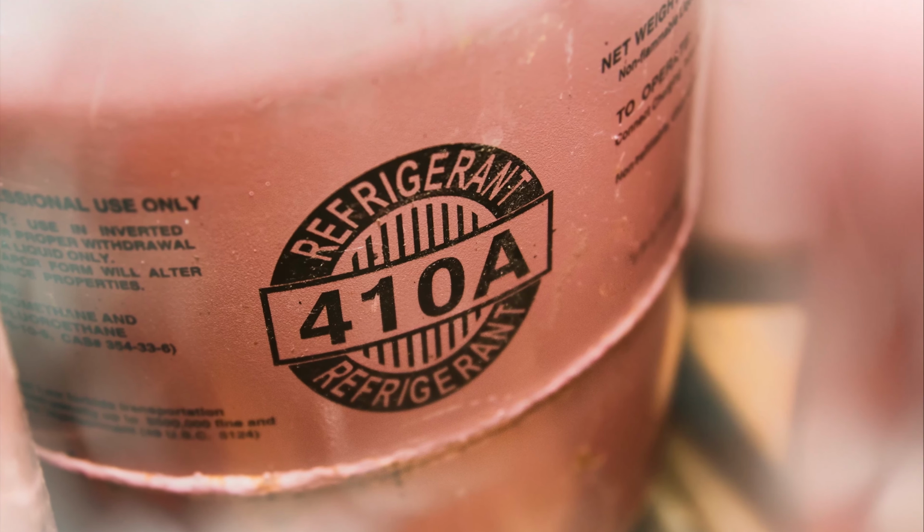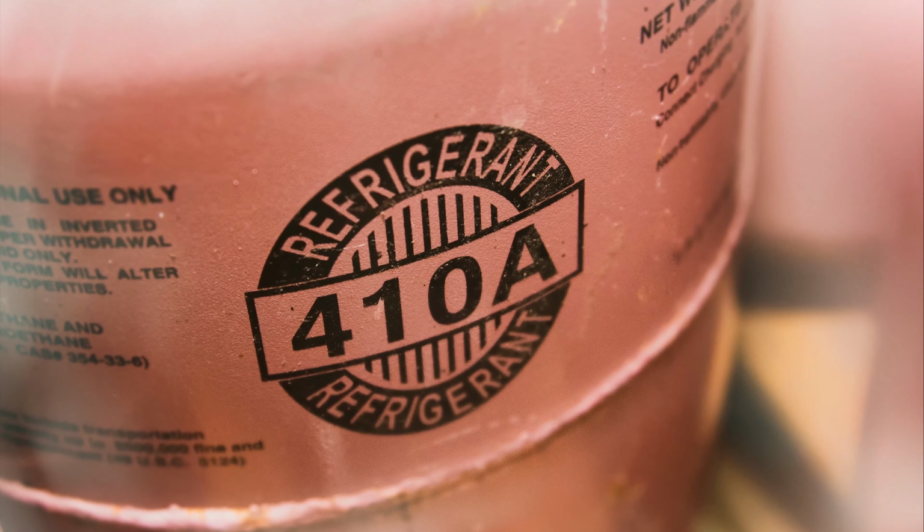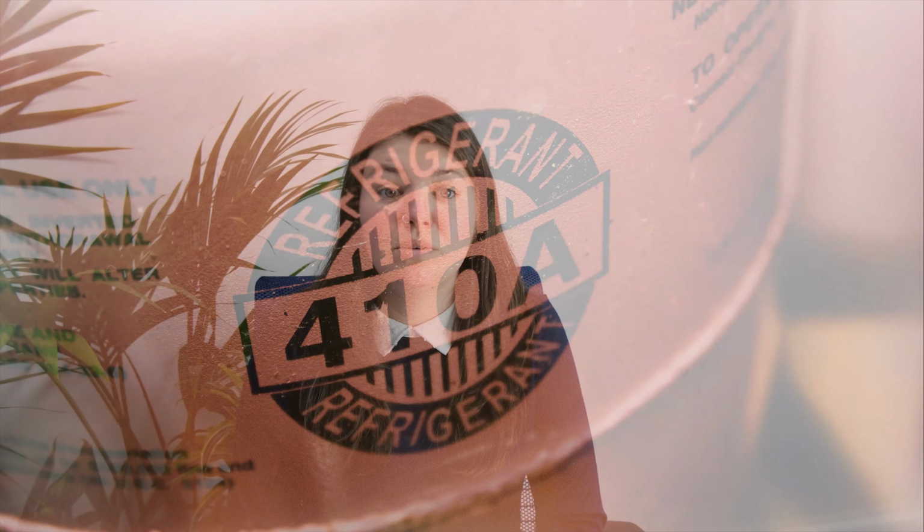There's a series of regulations known as the F-gas regulations, which you are required to comply with if there are any F-gases in your business. It's your responsibility to check if you use any refrigerant in your business. If you do, you need to calculate how much carbon dioxide the gases are equivalent to.